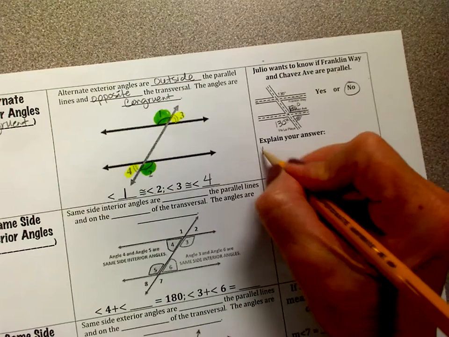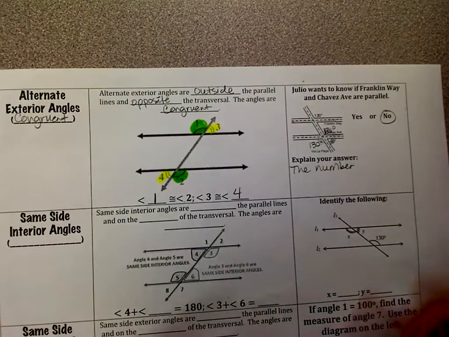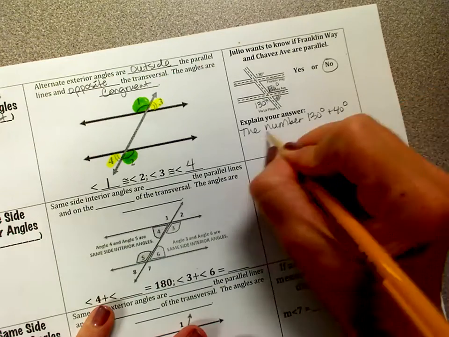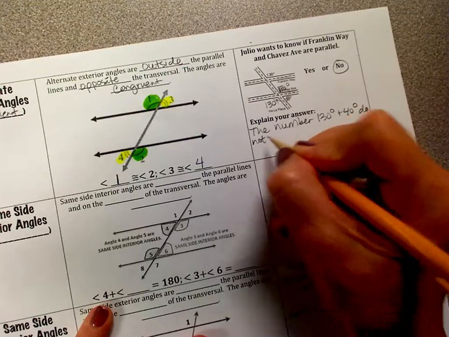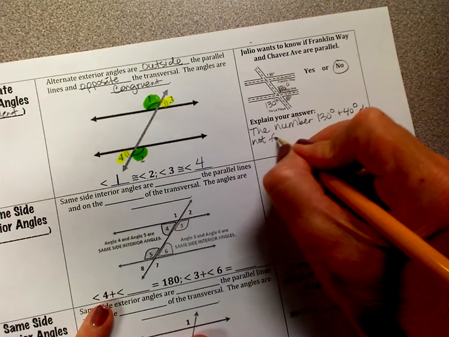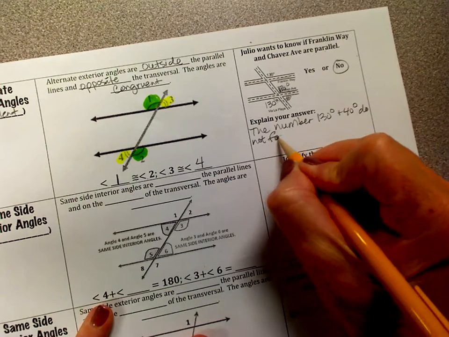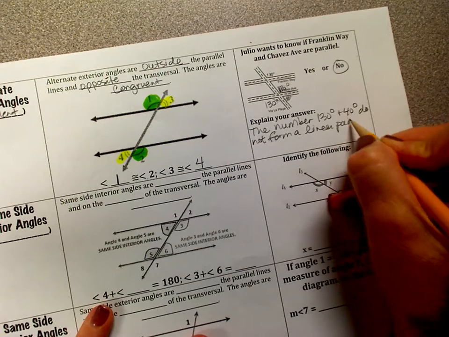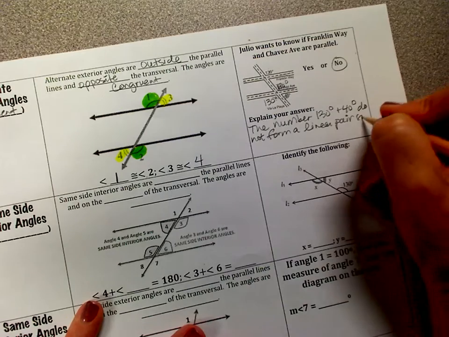So the numbers explain your answer. So I would say the numbers 130 degrees and 40 degrees, I really should say the measurement, do not form a linear pair or are not supplementary or don't add up to 180, however you want to say that.